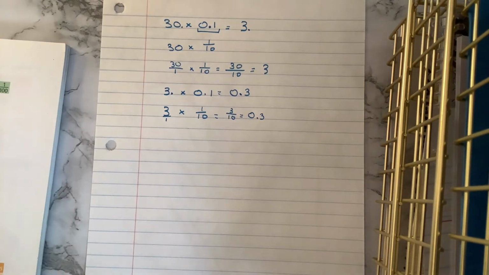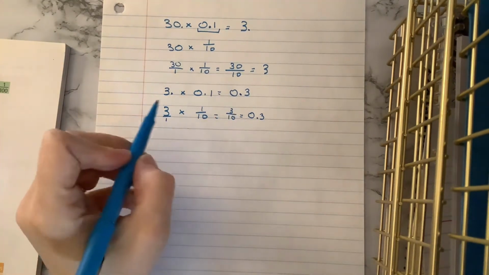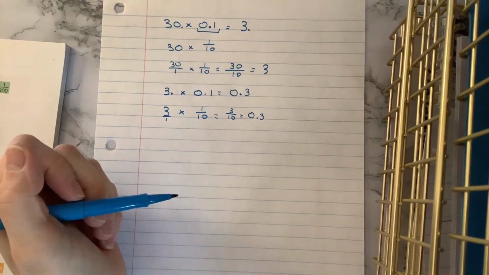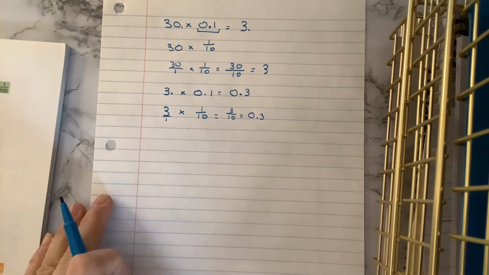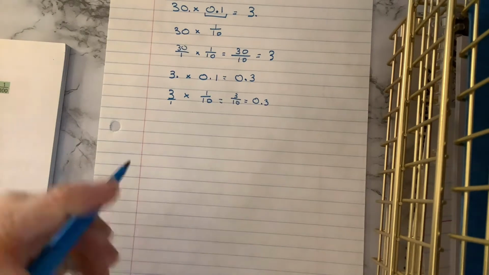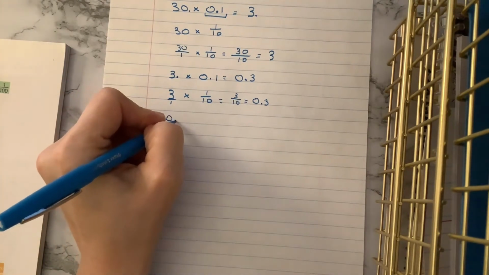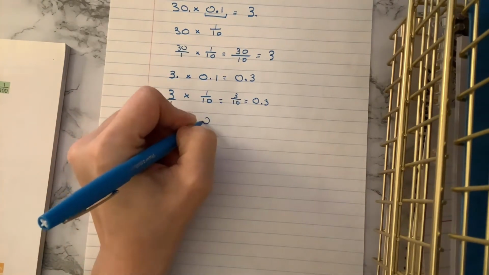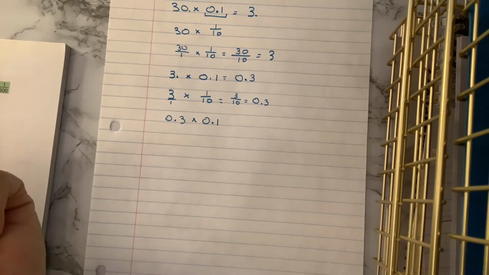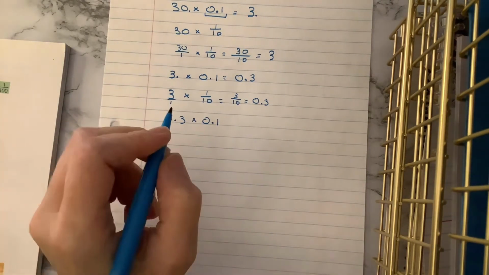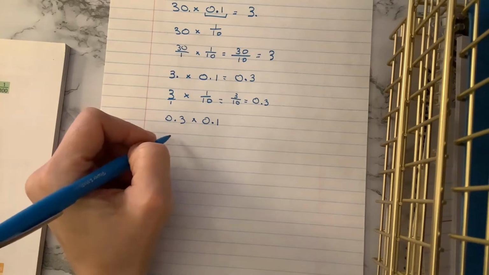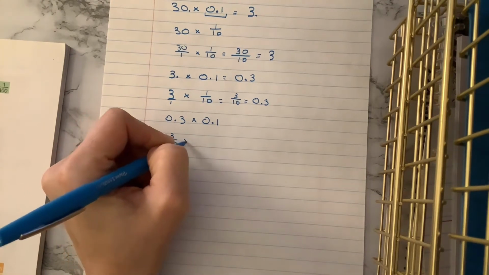So again, we're looking at where the decimal point is moving. You might be starting to make an observation or notice a pattern, but let's go one more time. Okay, 3/10 times 1/10. So again, we can think of this like we've thought of fractions.